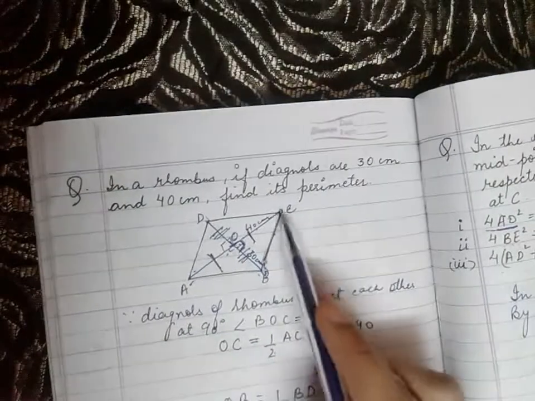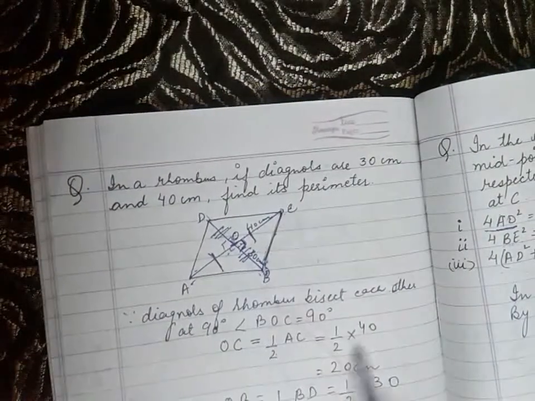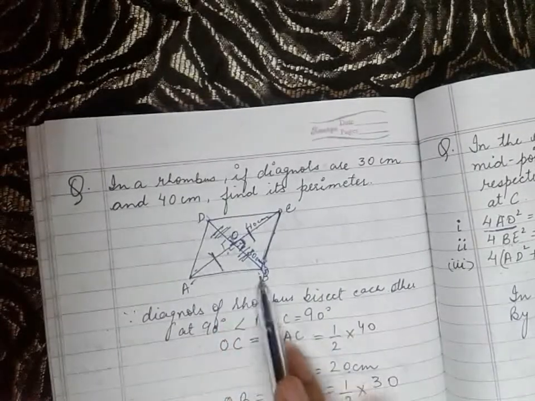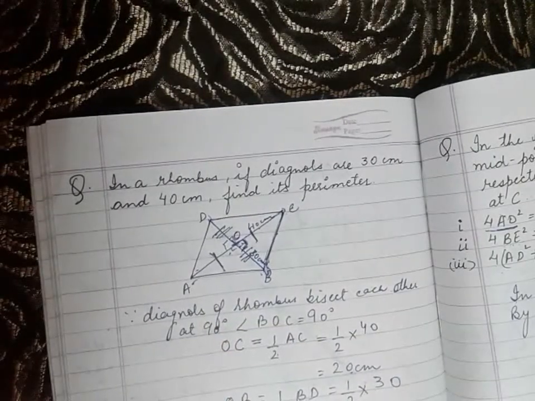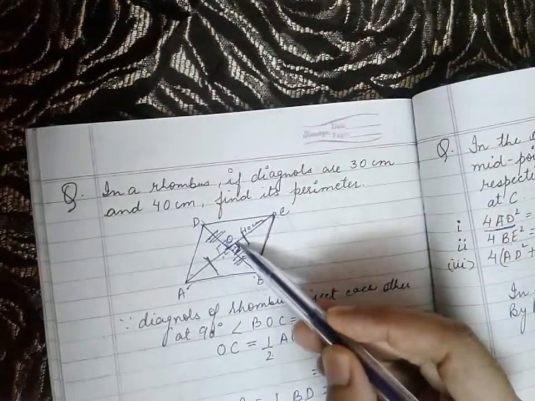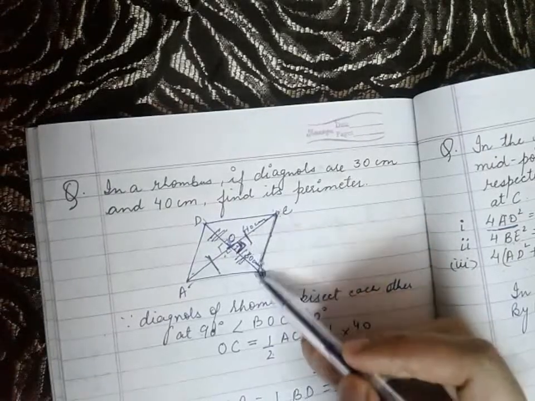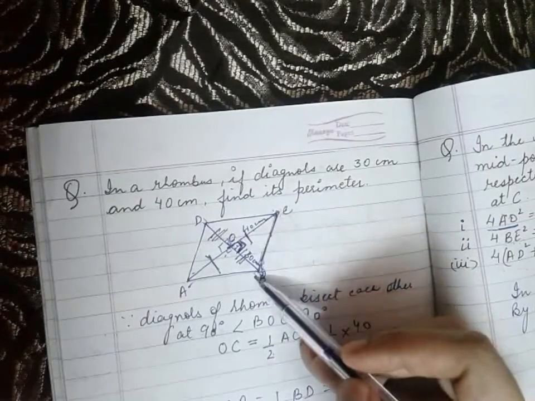So OC is equal to, and also this will be half of AC because it is being bisected. Diagonal has been bisected. That is 20 cm and OB is equal to half of BD, that is equal to 15 centimeter. Now, since this angle is 90 degree, I can apply Pythagoras theorem in this triangle, and with the help of that Pythagoras theorem, I can find BC.